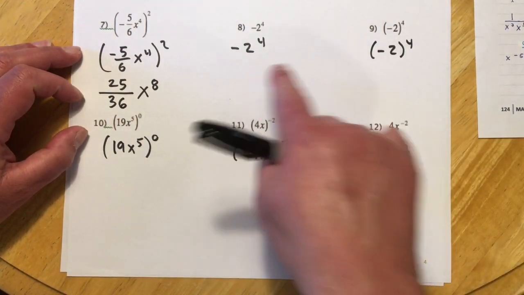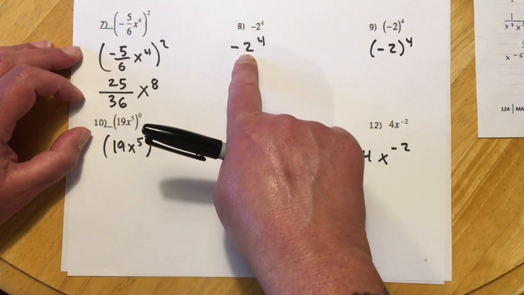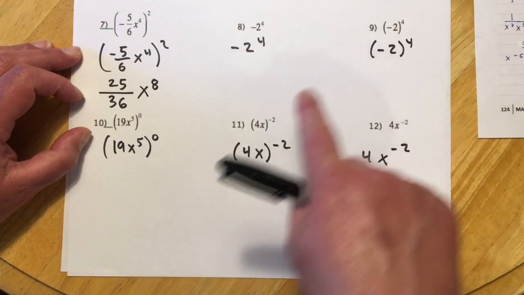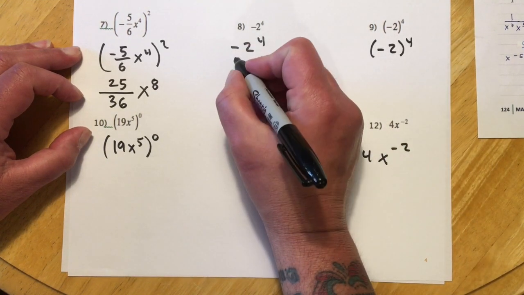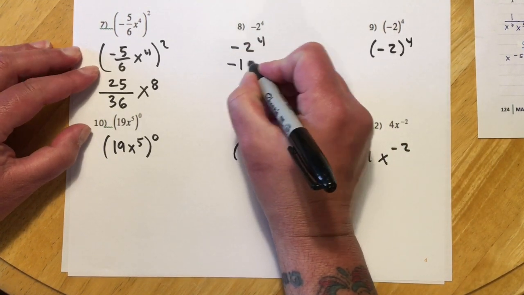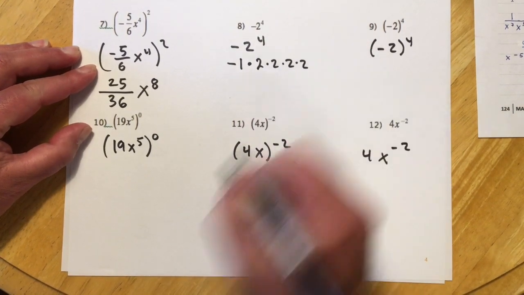So these next two get mixed up a lot. This one right here, this is going to be a negative number. And this one right here is going to be a positive number. And the reason is because they're not the same thing. This one means negative 1 times 2 times 2 times 2 times 2.